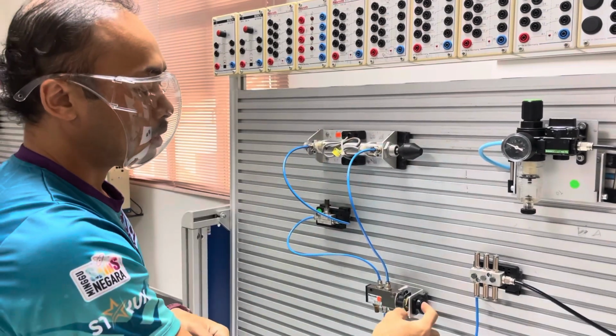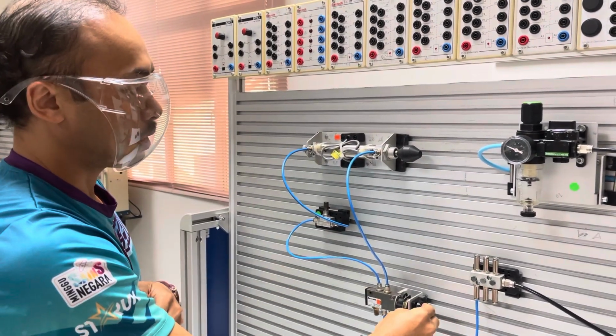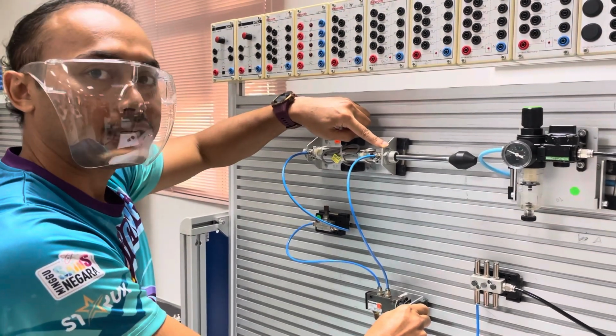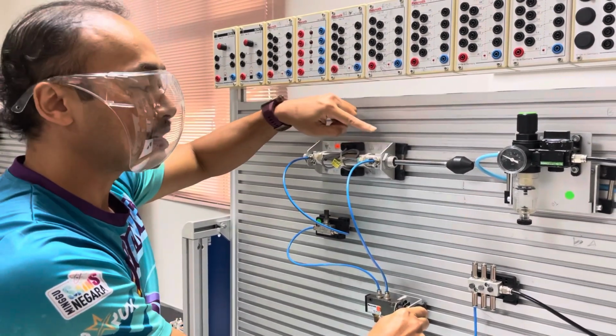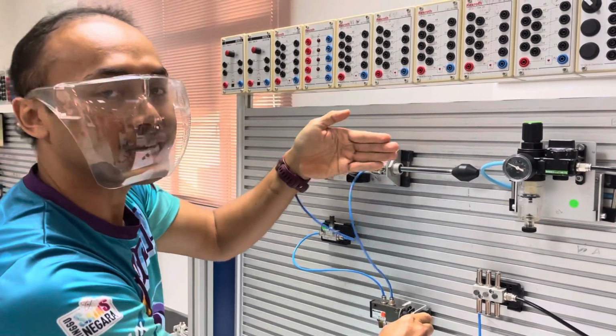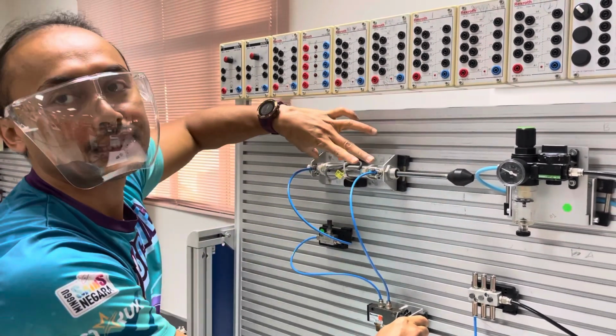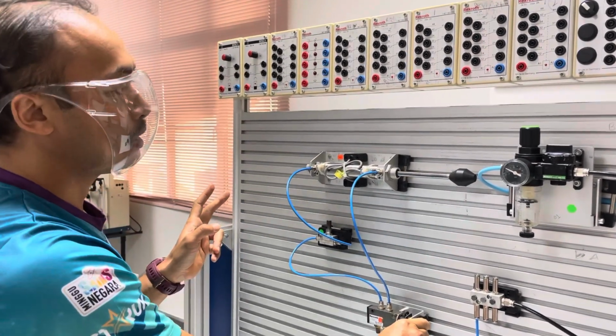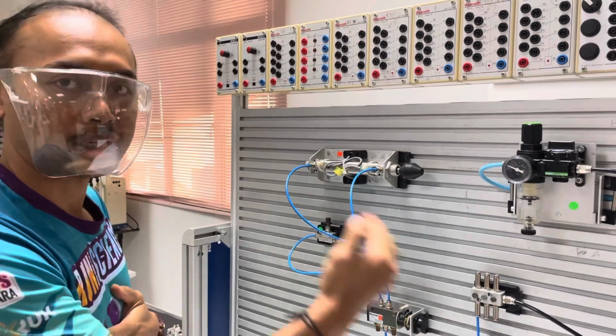With this connection, when I press the push button, you can see that this cylinder is extending. Extending means the piston is moving out from the cylinder. So that's the basic of a cylinder. You can see it extending and now retracting.